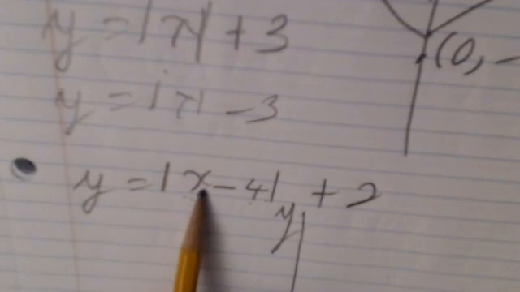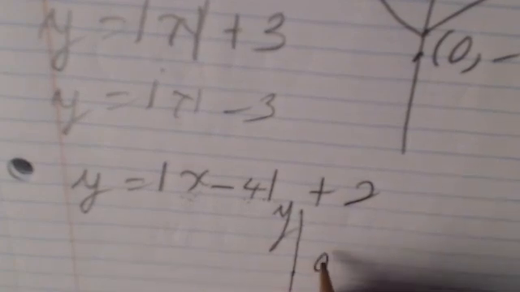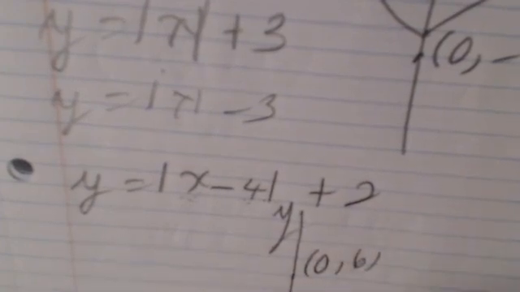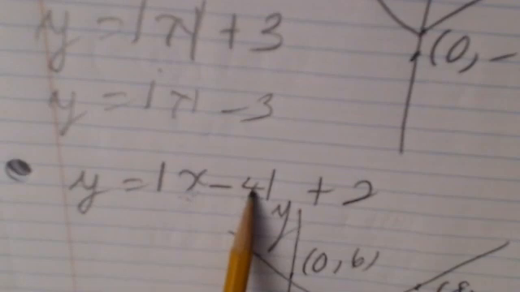An easy point to find would be the y-intercept when x is 0. The absolute value of minus 4 is 4, and 4 plus 2 is 6. 0, 6. Now, it has the same characteristics that the other one has. This point over here, which would be 8, is also going to come out to be 6. 8 minus 4 is 4, and 4 plus 2 is equal to 6.